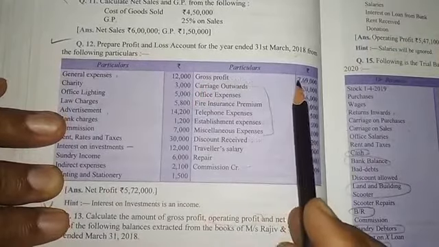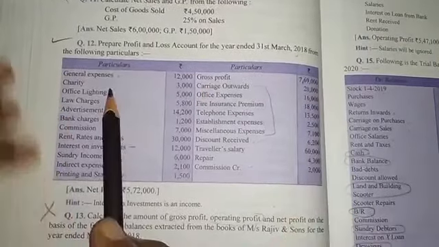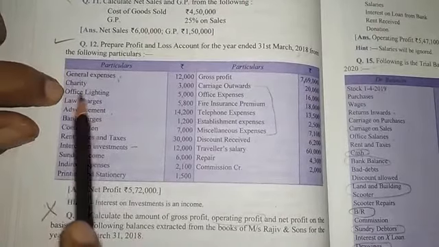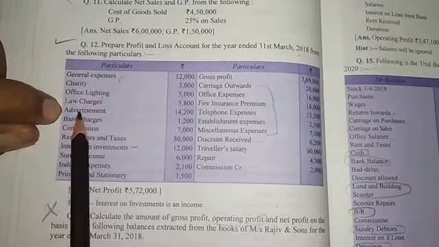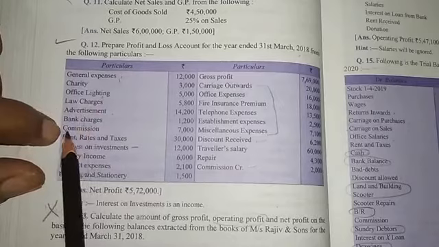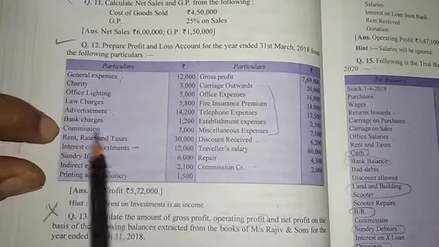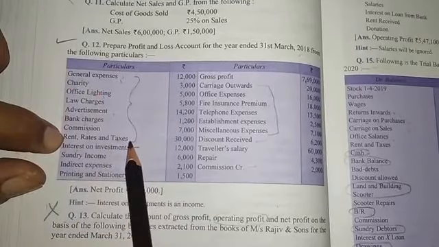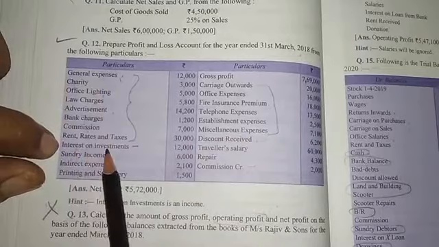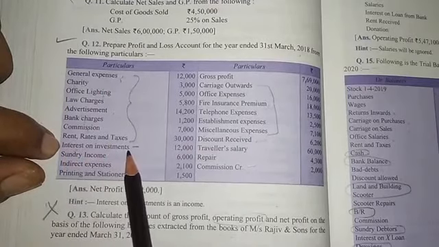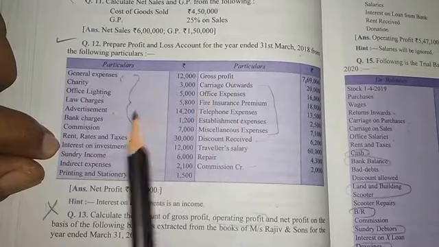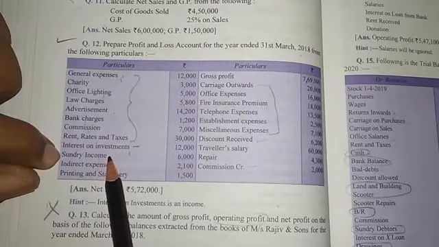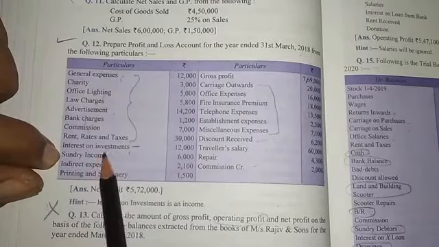Gross profit will come on the credit side. Then general expenses will come on the debit side. Charity also, office lighting also, law charges, advertisements, bank charges, commission, rent, rates, taxes. This many items are expenses. All these items will come on the debit side. Then interest on investment will be income. This will not come on the debit side, it is coming on the credit side. Sundry income also comes on the credit side. These 2 items will be coming on the credit side.